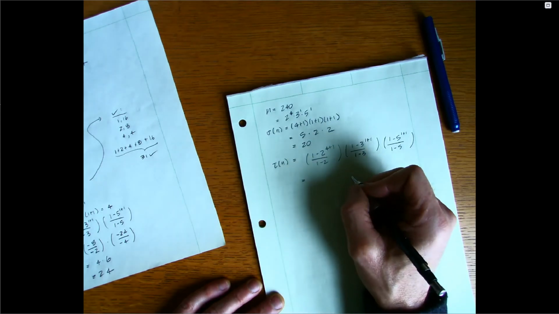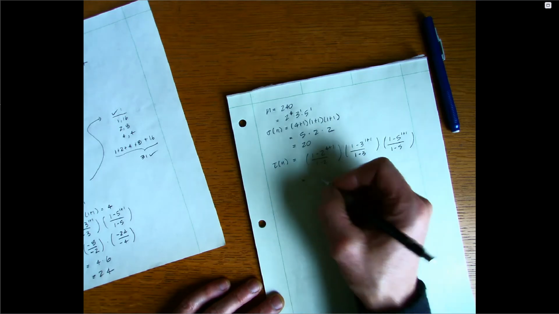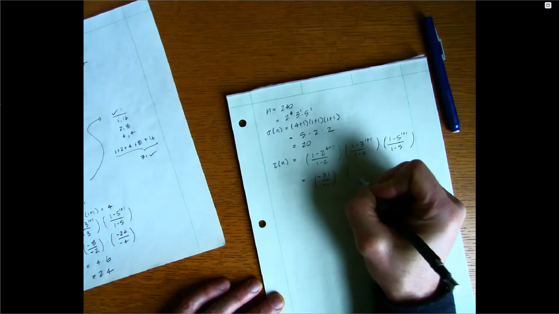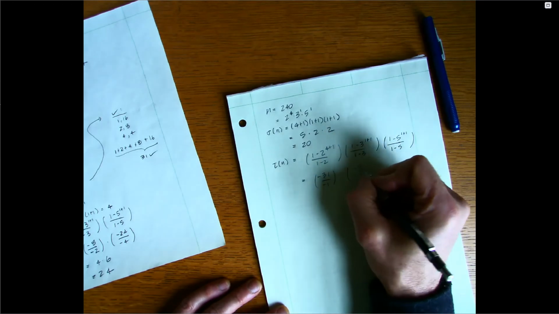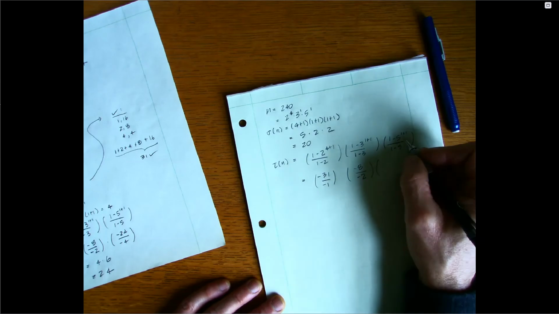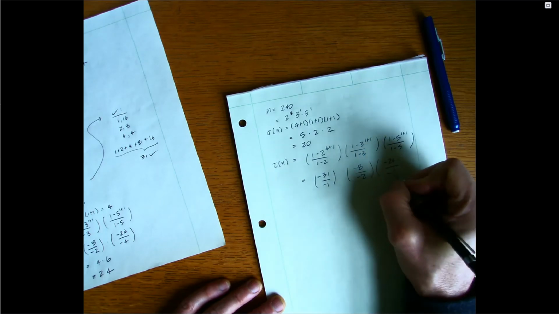We get 1 minus 2 to the 5th all over negative 1. 2 to the 5th is 32, so it's negative 31 over negative 1. 1 minus 3 squared all over 2, so again it's going to be negative 8 all over negative 2. And then 1 minus 5 squared is going to be negative 24 all over negative 4.